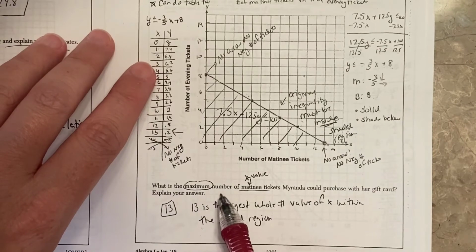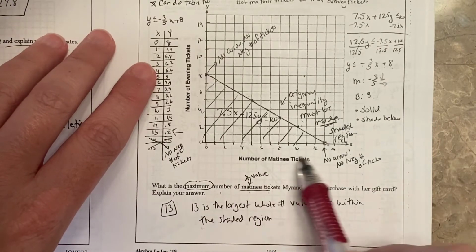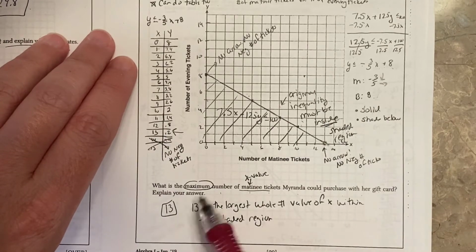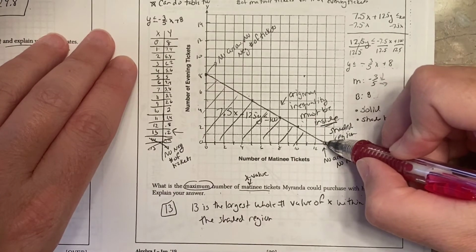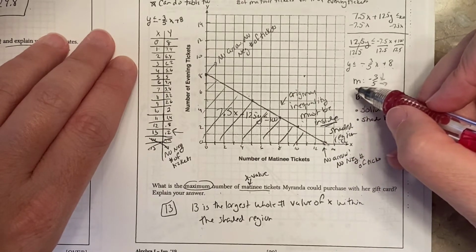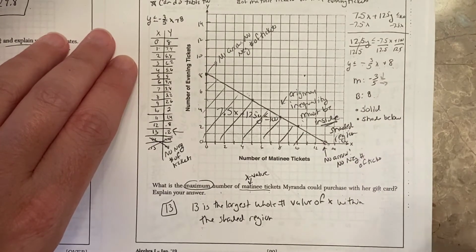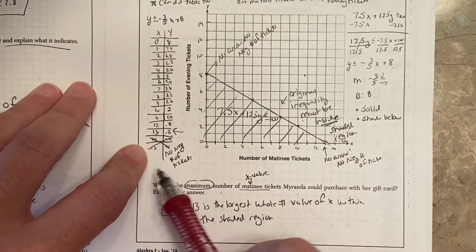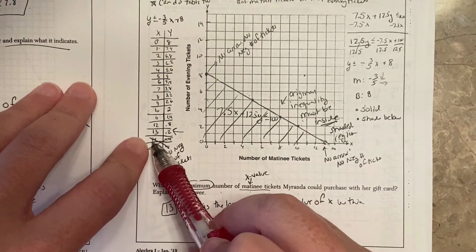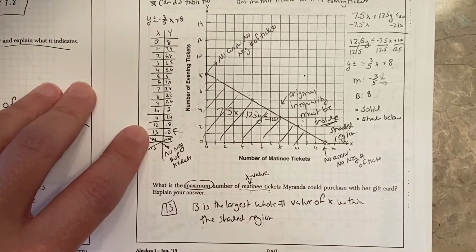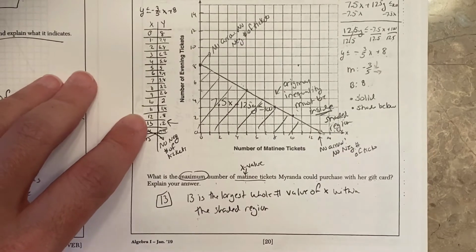So what's the maximum number of matinee tickets, X, that Miranda could purchase with her gift card? Explain your answer. This doesn't actually end exactly on 13. It's a little bit past 13. So 13 is going to be the highest amount that you could buy, because I even tried to show it here, even though you're not supposed to show negatives in the table. Once it gets to 14, it is a negative value. So 14 is no good. So the most it could be is 13. Okay.